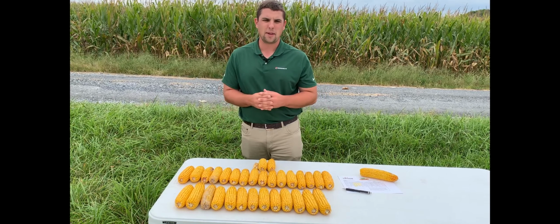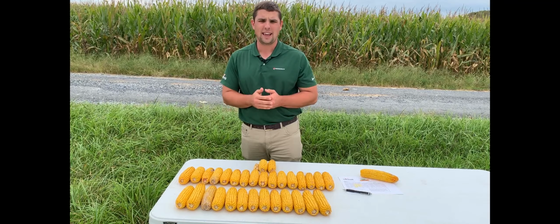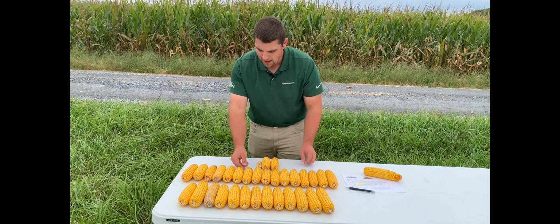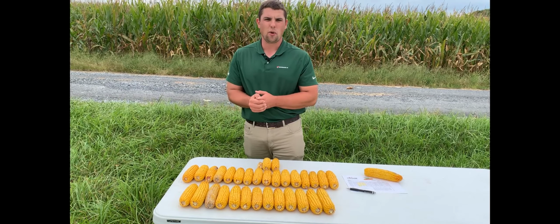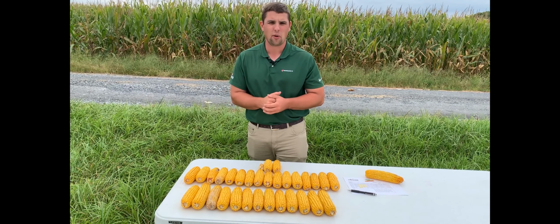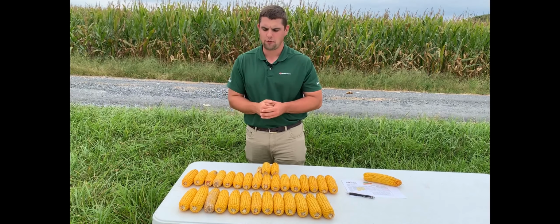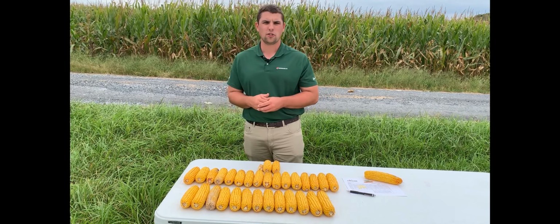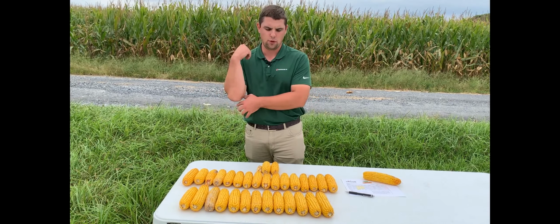So that means maybe I could have run out of nitrogen a little bit late in the season, especially as we see more of the tip dieback here. Not bad, but there's a little bit of that. So I might have run out of some nutrition late in the season, or maybe my plant health was suffering. So maybe a foliar fungicide would have helped me, and especially when we see some of this disease growing on some of these ears, it's a good indicator maybe that's my next move.